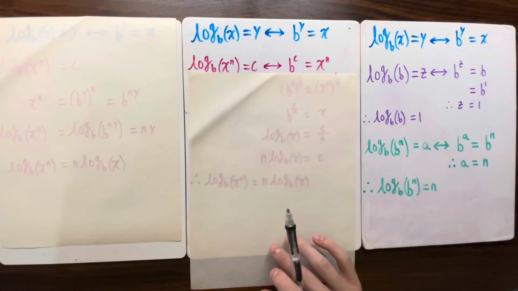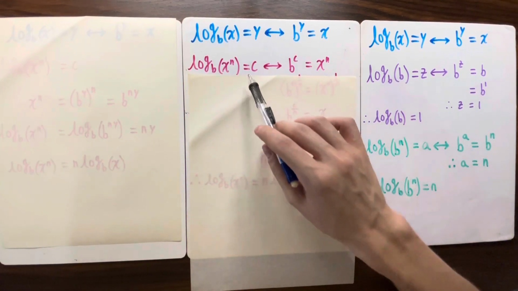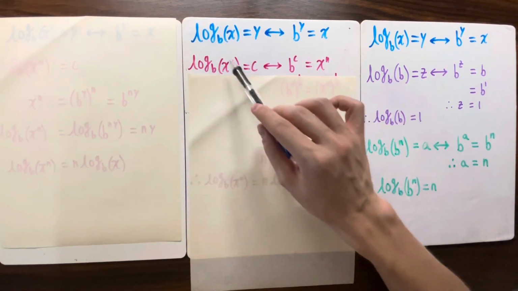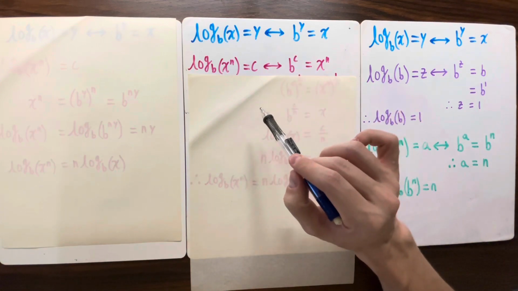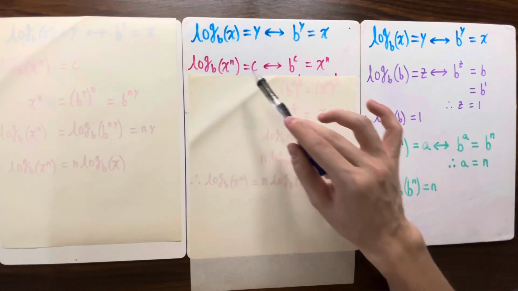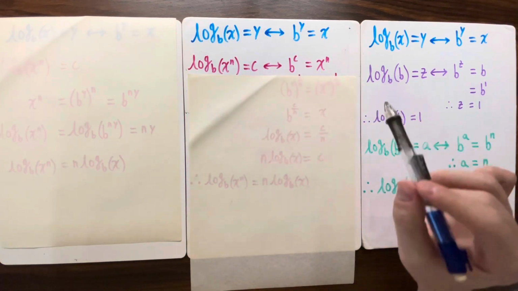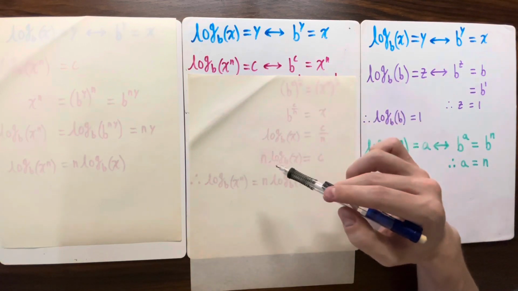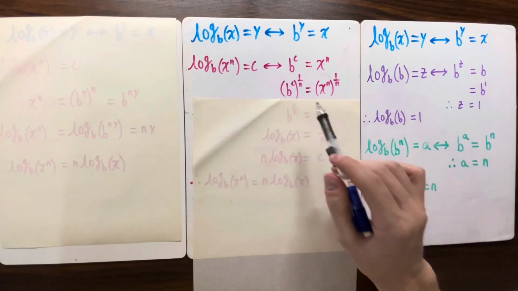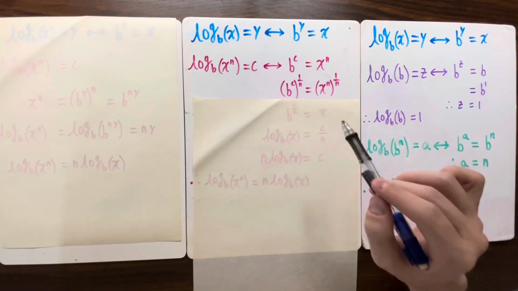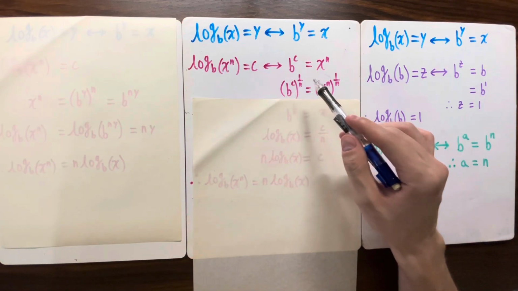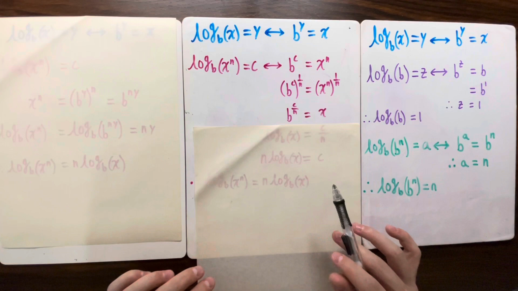Like for example here, log base b of x to the n is equal to c. Well, using the definition, we know that the entire log function is equal to some exponent. So we can say that the base to this exponent is equal to whatever is inside the log. So in this case, b to the c is equal to x to the n. And now we can try solving for x. So to do so, we must take the nth root of both sides. So taking the nth root, n divided by n is 1, so x to the 1 power, or just x. And here we get b to the c divided by n, like this.